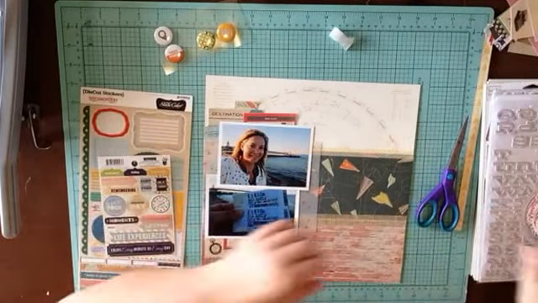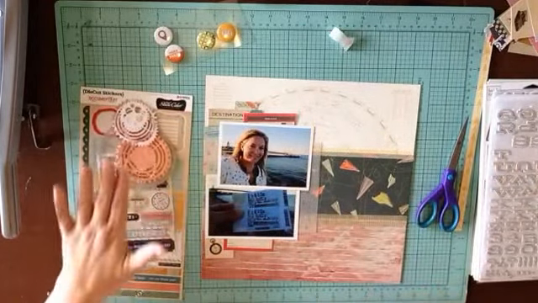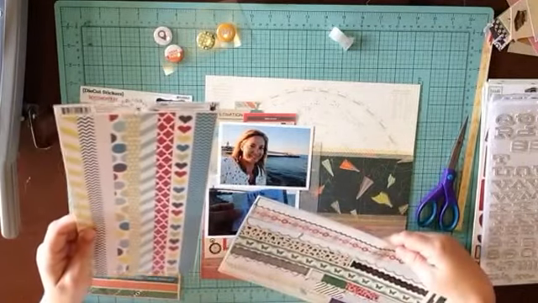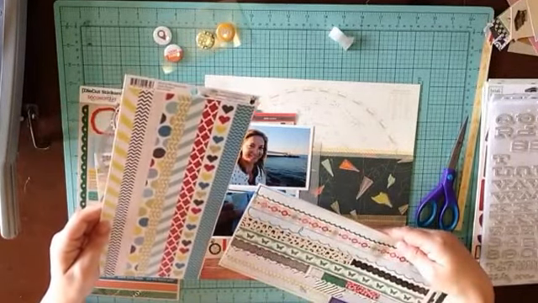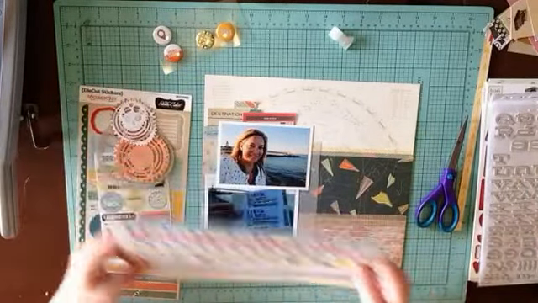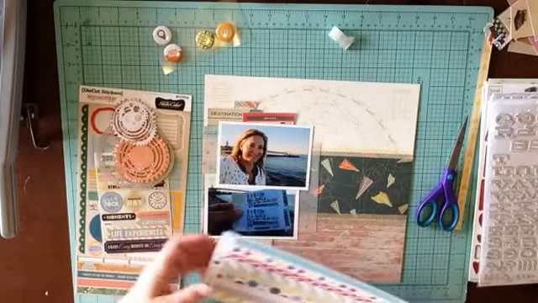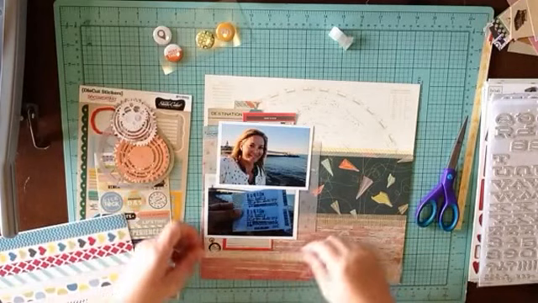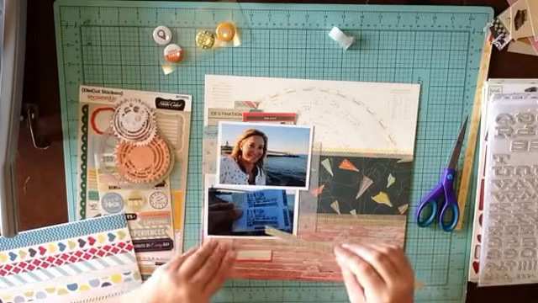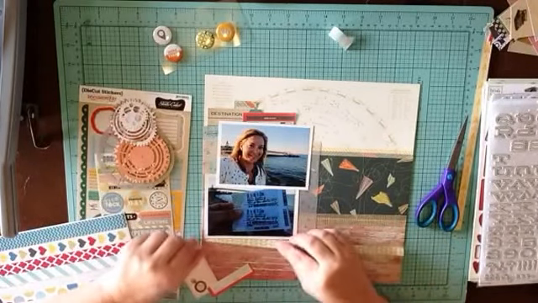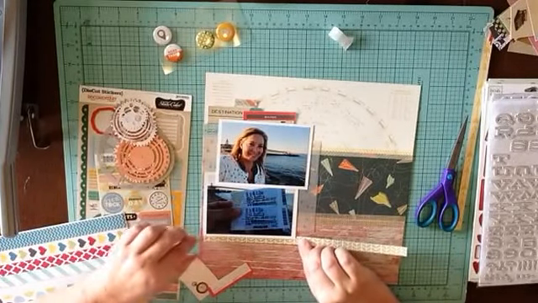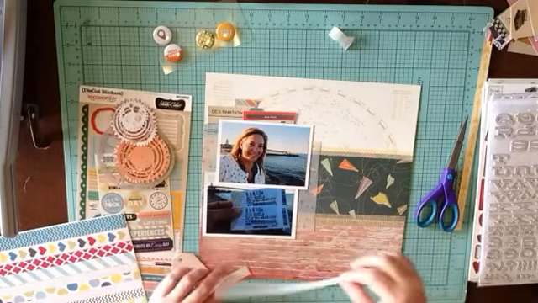So still doing just a little process of elimination and a process of maybes. So those are my maybes. I really feel like I want something more substantial underneath this. Let's try this here. Or maybe not. I like that, but I don't love it.